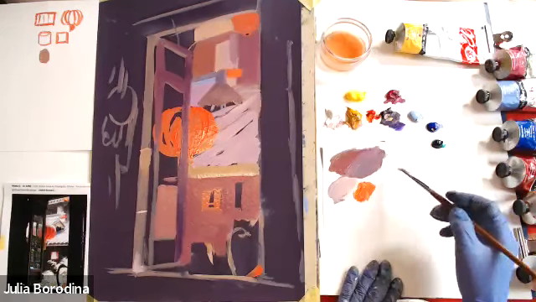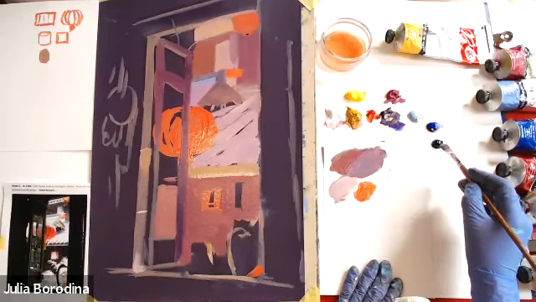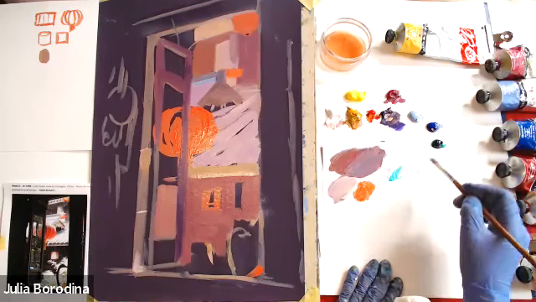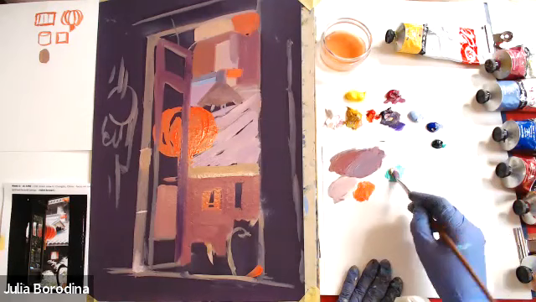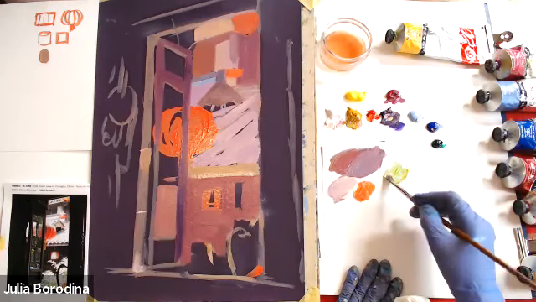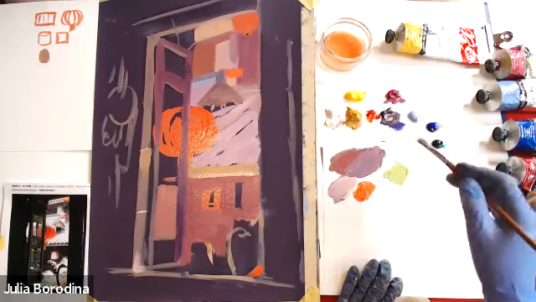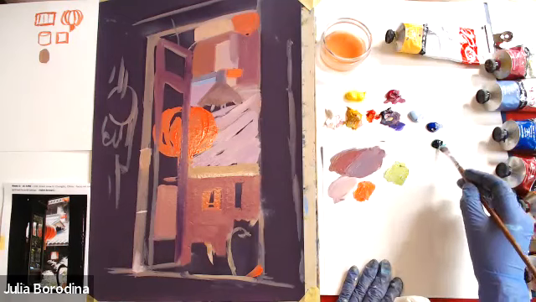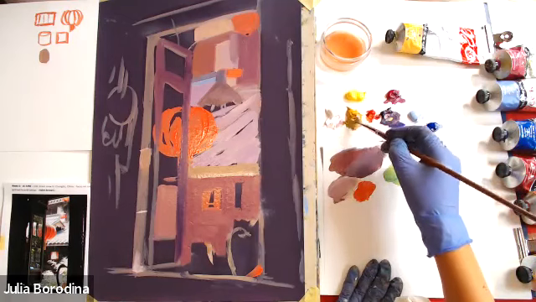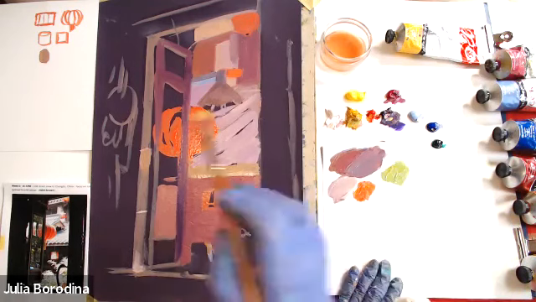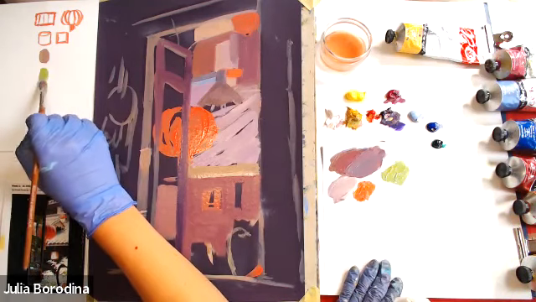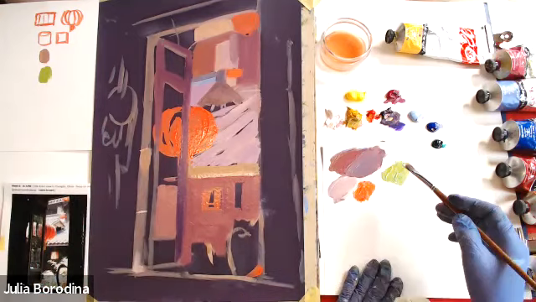So for the tree, I'm going to use some white, some emerald green, and some ochre. I want to keep it light. I want to keep it more, I'm meant to be putting all these colors here, and I've forgotten. So that's my green here.